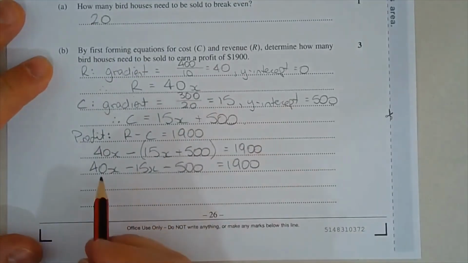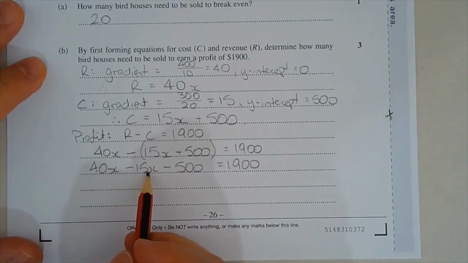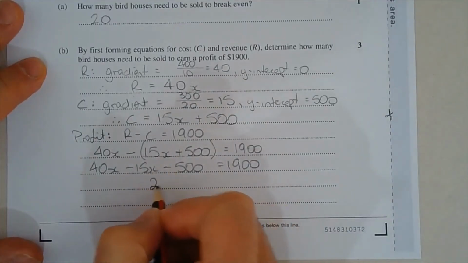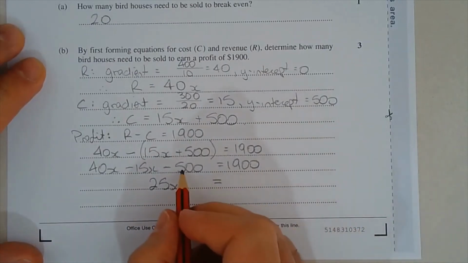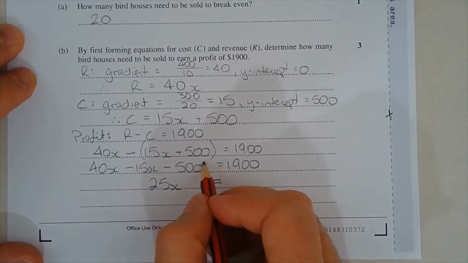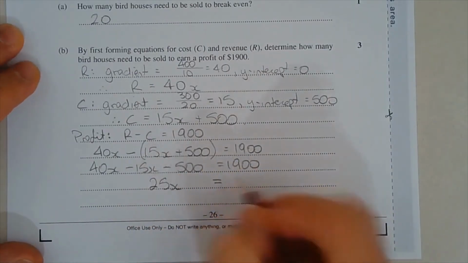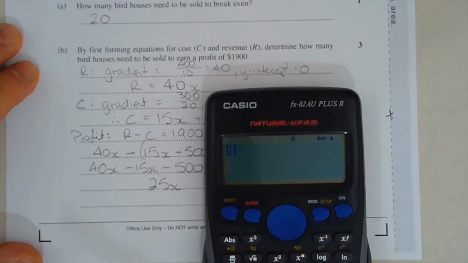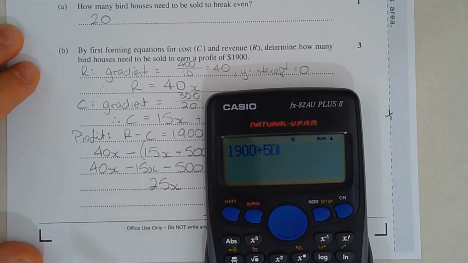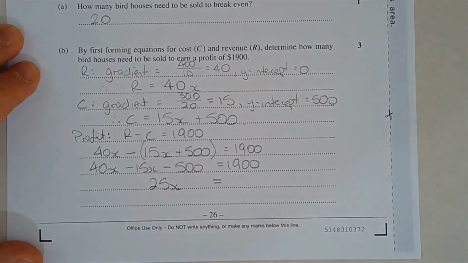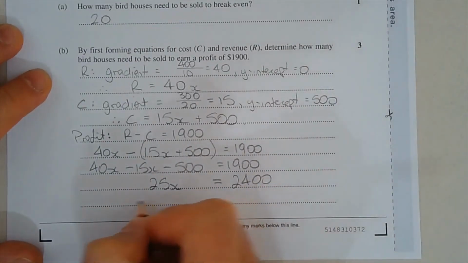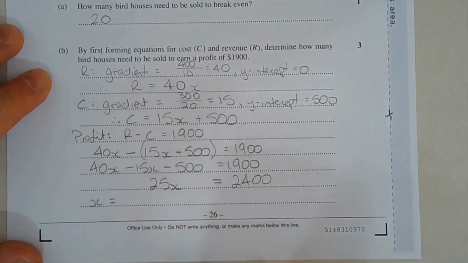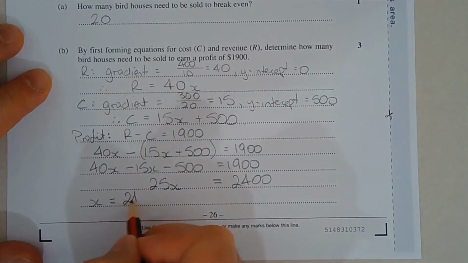Let's now combine the like terms. 40x minus 15x is 25x. And 1,900 plus 500, so this 500 is going to move over, and we're going to get 1,900 plus 500 should be 2,400. 25x is equal to 2,400.